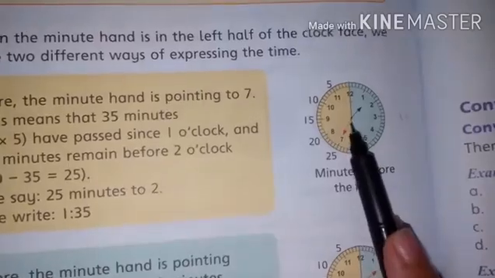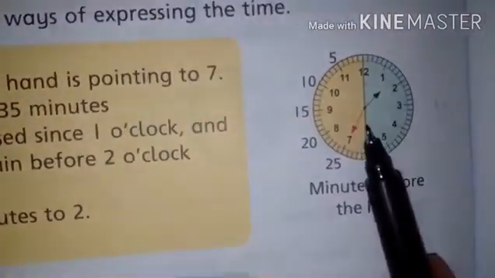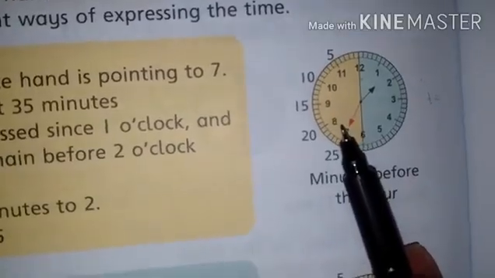Now one more, and the further thing I will explain and show you. For example, if you divide the clock into two portions, you can see that the first portion is in blue color and the second portion is in yellow color.